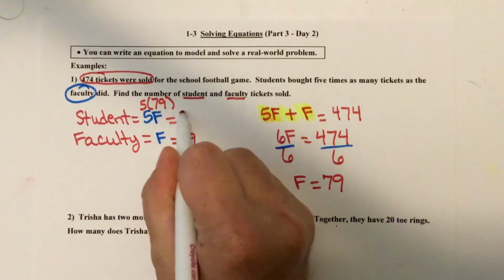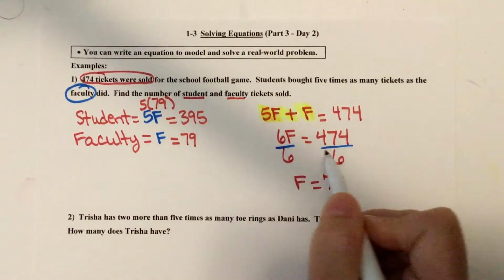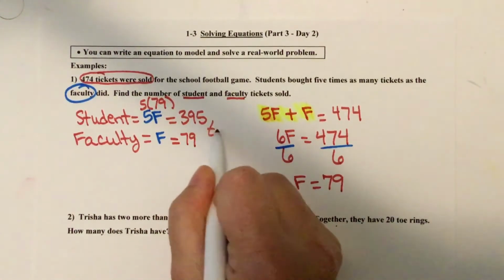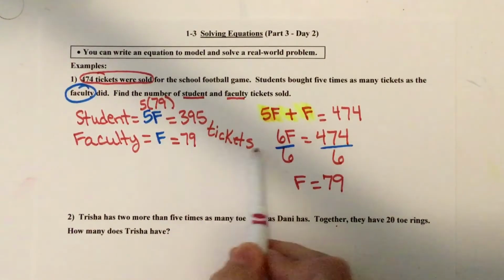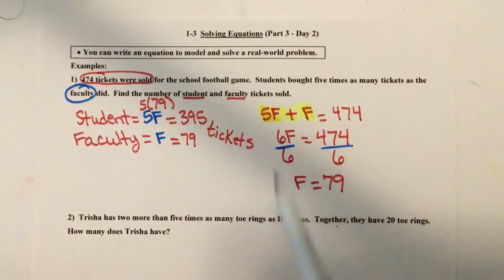So 395 tickets were sold. So if I was to label these, I would label them tickets: 395 student tickets and 79 faculty tickets. And that's my answer, and I'm done. All right, let's look at the next one.